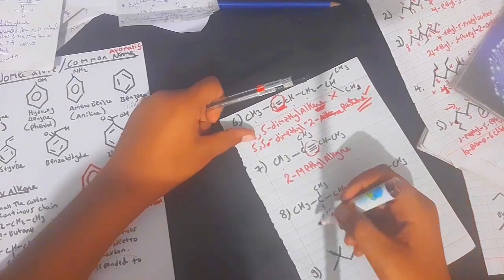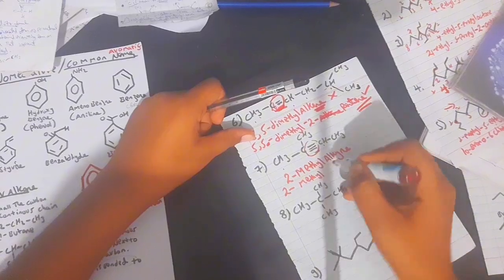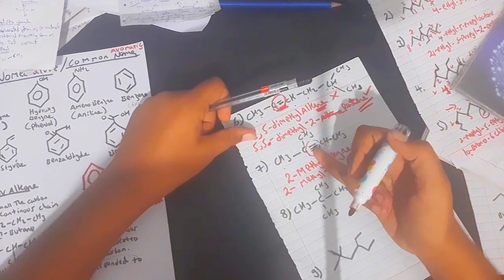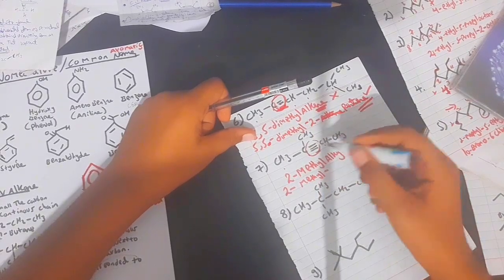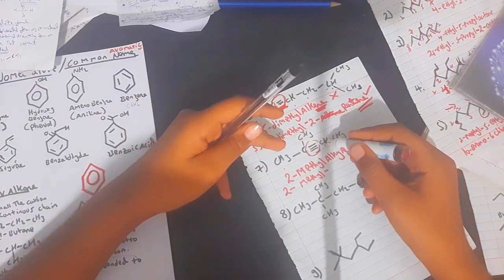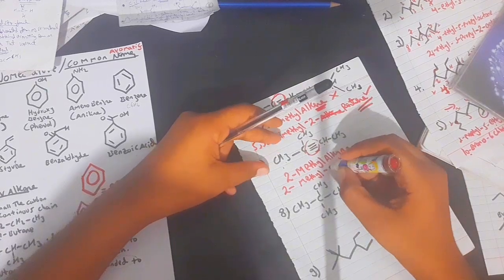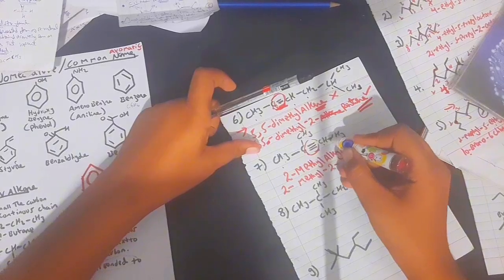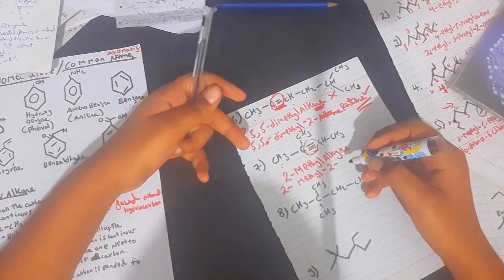And for this one, you're going to say 2-methyl. And then let's correct it by using the position of the triple bond. So it's going to be 1, 2, 1, 2, 3. So it is at the 2. So we're going to say 2, where the triple bond is found, and then we say 1, 2, 3, 4. There are 4 carbons, which makes it butene.